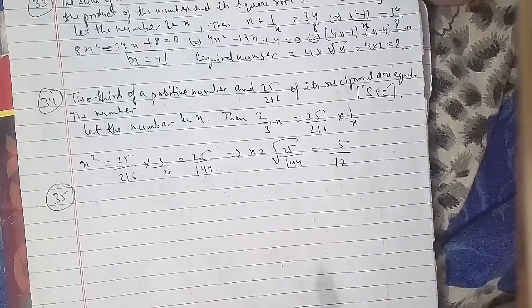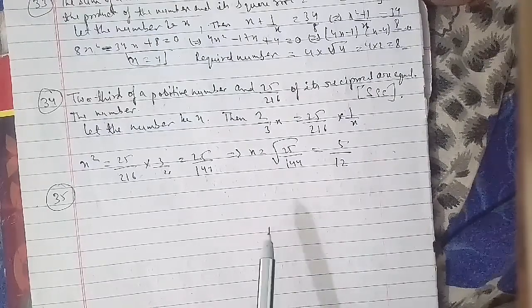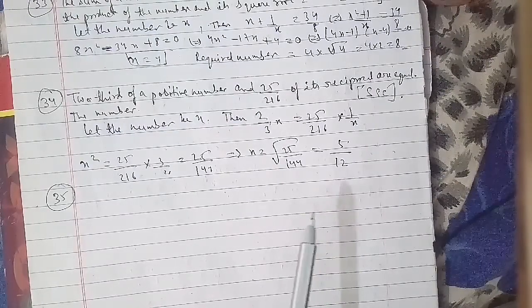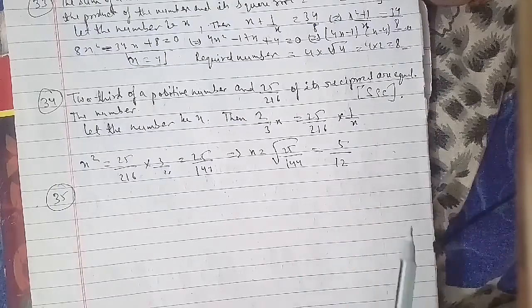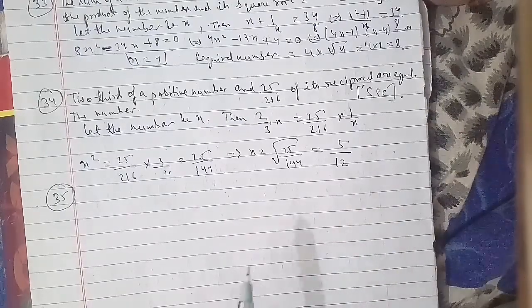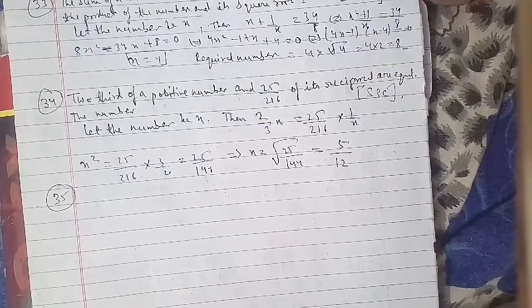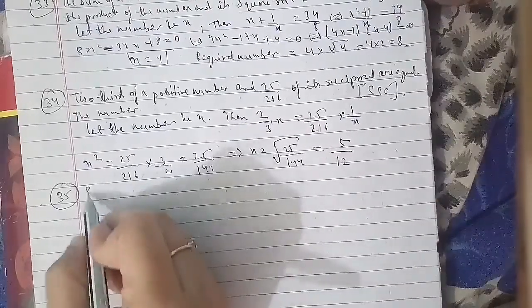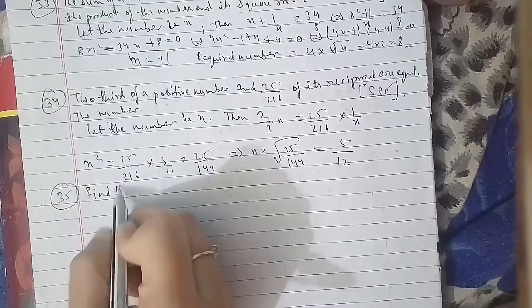This question has been asked in your IMT examination paper, and it is an important one. The options we have are 3, 10, 17, 20, and on that basis we have to find the answer.